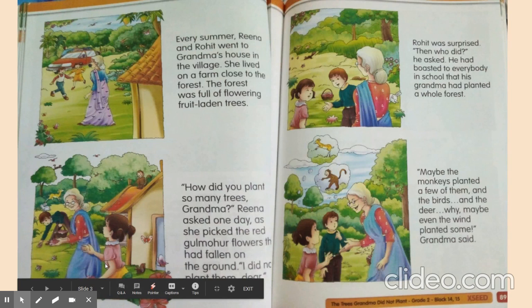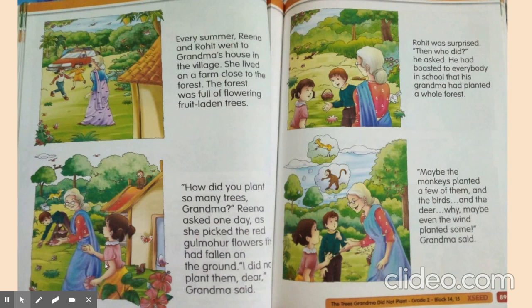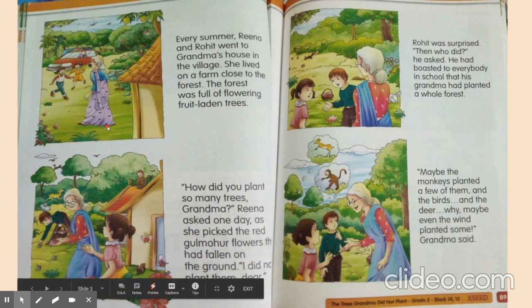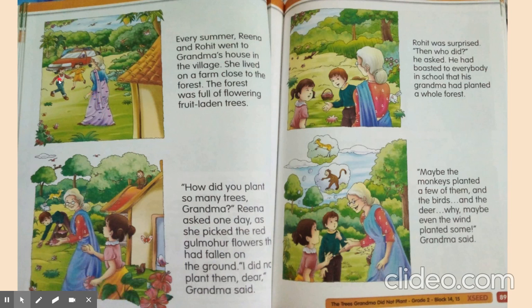Okay, I'll be reading the story, children. You follow the story. If you see the first setting, here there is a grandma and her grandchildren. They come from the town or from the city. Where do you all go in your summer holidays, children? Yes, you go to your grandma's village. In the same way, here the kids have come to the grandma's house. So let's see the story.